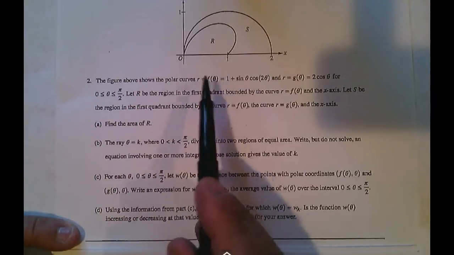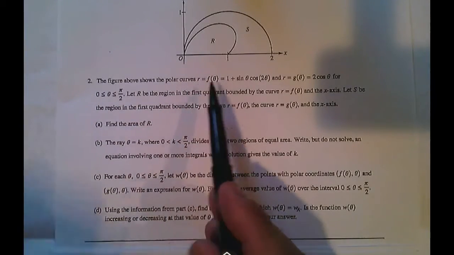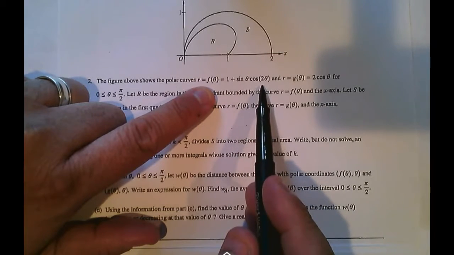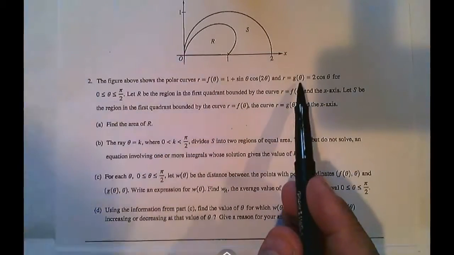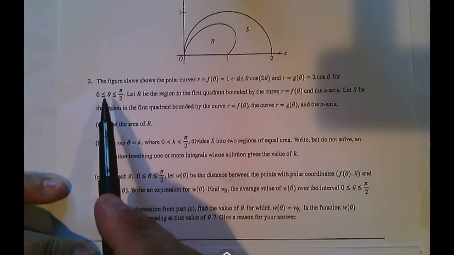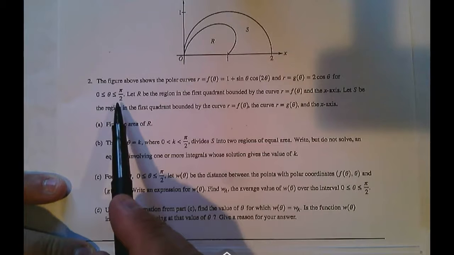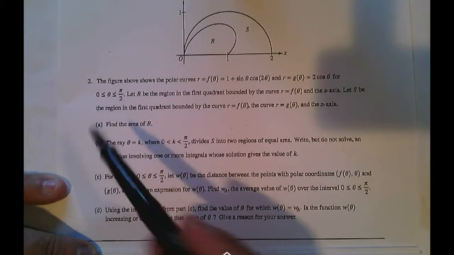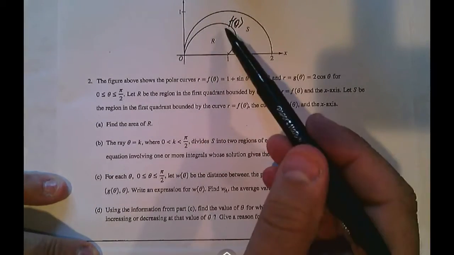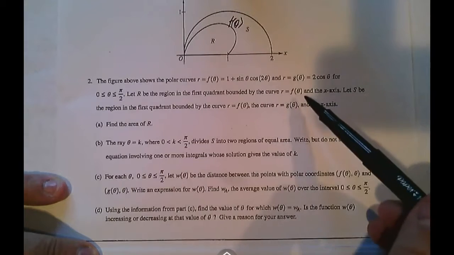The figure above shows the polar curves r equals f of theta, which is 1 plus sine of theta times cosine 2 theta, and r equals g of theta, which is equal to 2 cosine theta, for the interval 0 less than or equal to theta less than or equal to pi over 2. Let R be the region in the first quadrant bounded by the curve r equals f of theta, so f of theta is the boundary for this region here, and the x-axis.